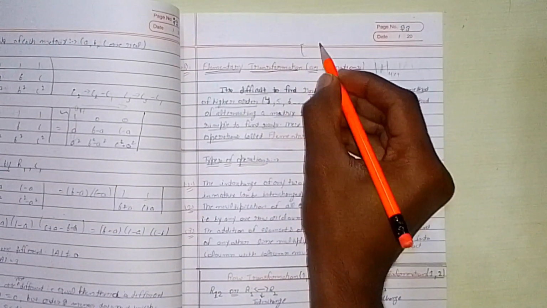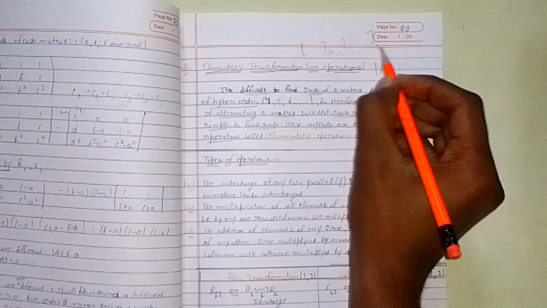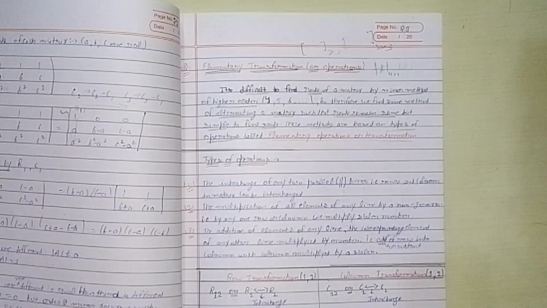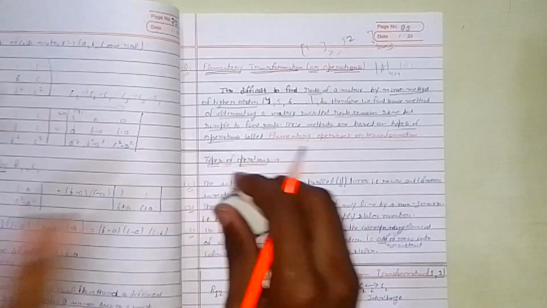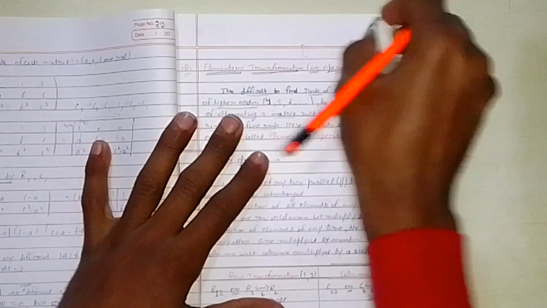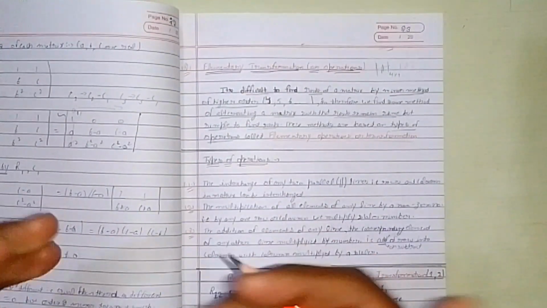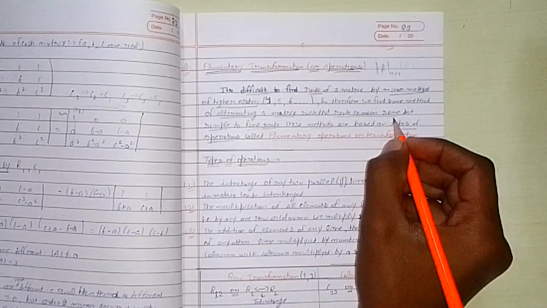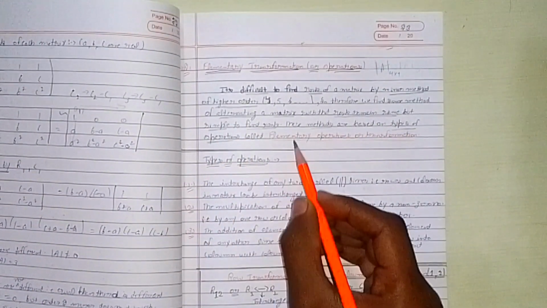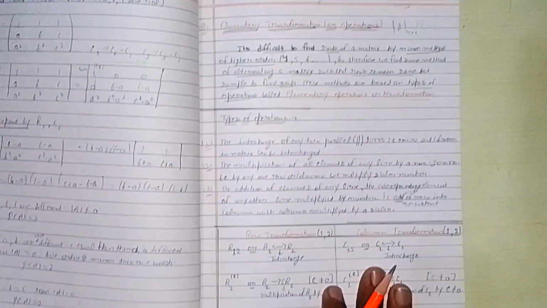This is a matrix which is order 3 by 3. After applying some operation, it still remains 3 by 3, but the elements change. If here is 1, here is 2, something happens here by elementary transformation. That is called elementary transformation. It makes an alternate matrix which is of the same rank, but simpler to find the rank of. These methods are based on operations called elementary operations or transformations.